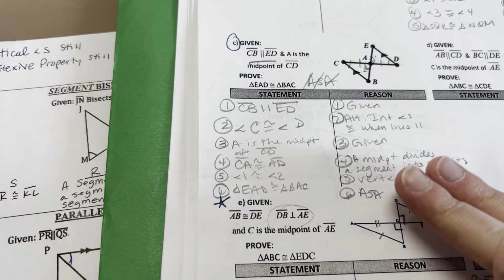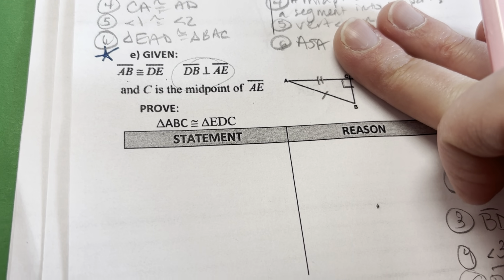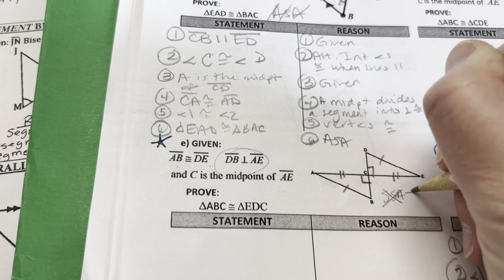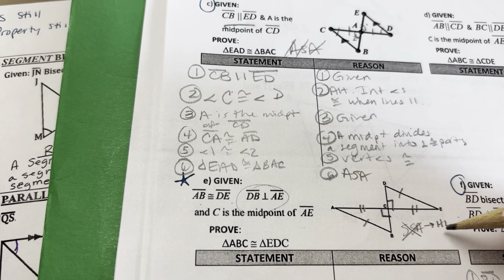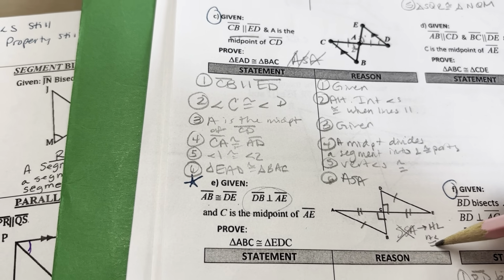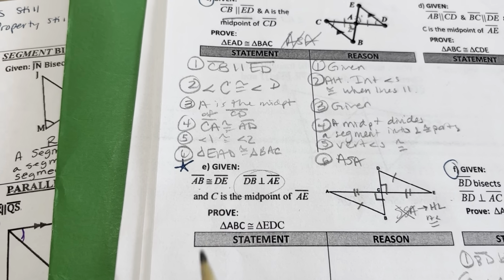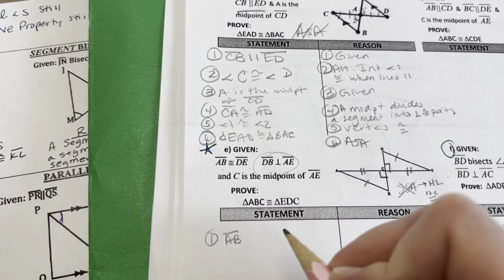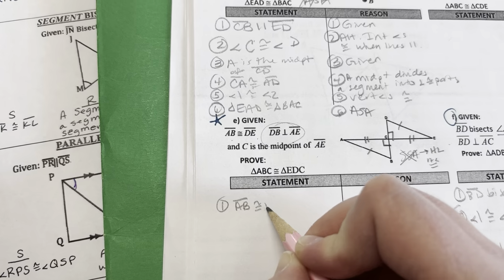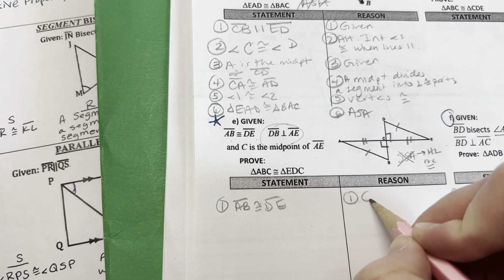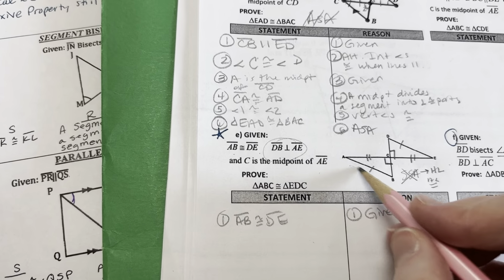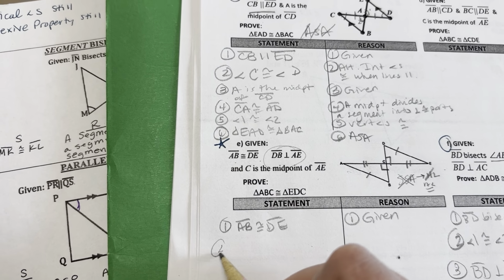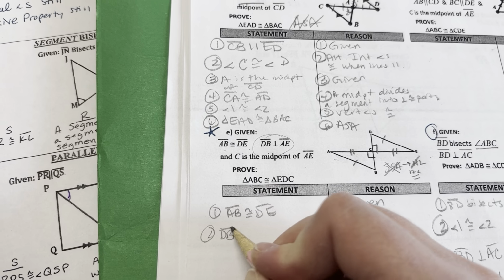Okay. So if you covered one of those up, you'd realize it's an SSA proof. That's a no-no. Remember, SSA is not okay. That means it's HL because I have that right angle, which is important, and it's going to lead us through this proof. So I started just like anything else. The only thing that changes is I'm going to choose to use a different statement for one of these. So AB is congruent to DE. That's given. Okay. AB and DE, those are my hypotenuses. So hypotenuse, check. Okay, statement 2 is my perpendicular.